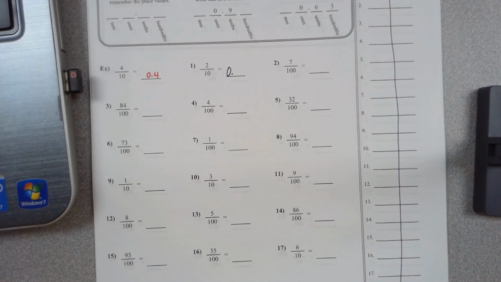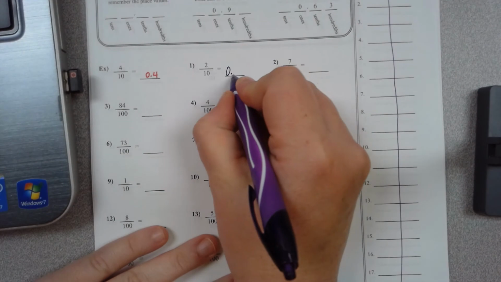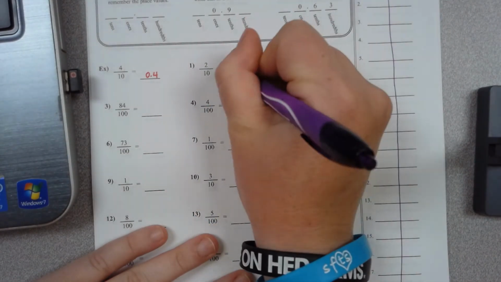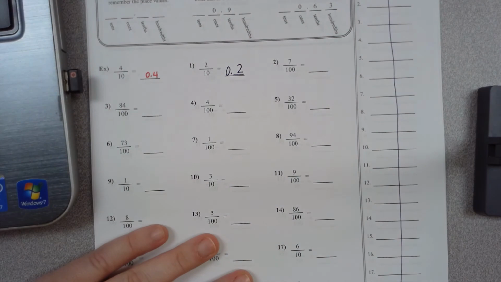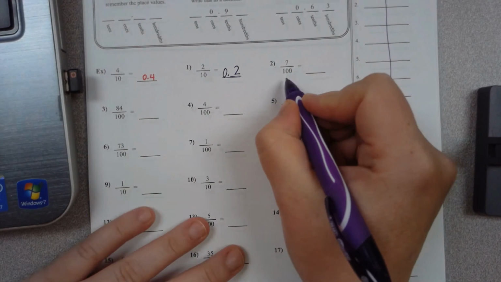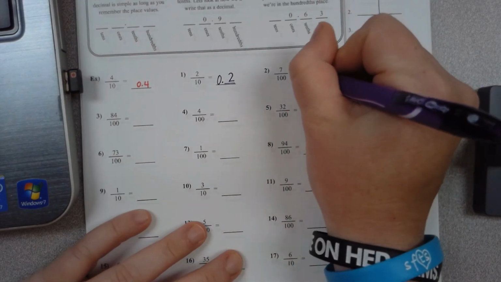2 tenths. How many places to the right of the decimal, okay, is the tenths? And it's 1 place. So put 1 thing there. So when I say 2 tenths, I know I put my 2 right there. Okay, so 2 tenths. 7 hundredths. Okay, I'm going to put my 0.